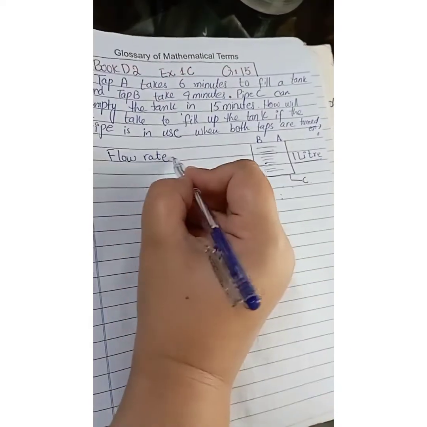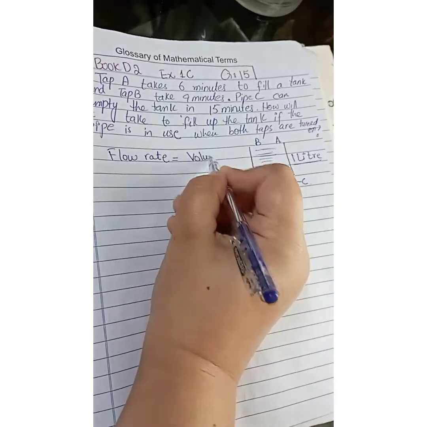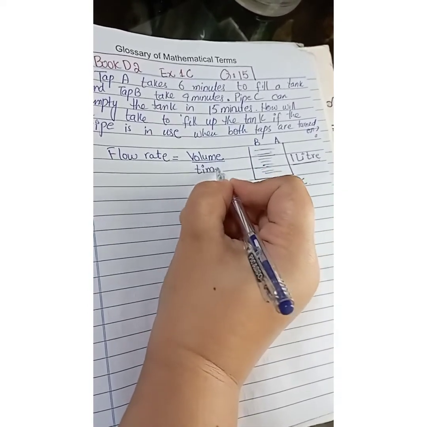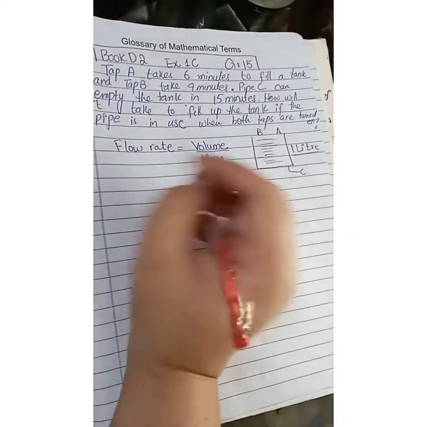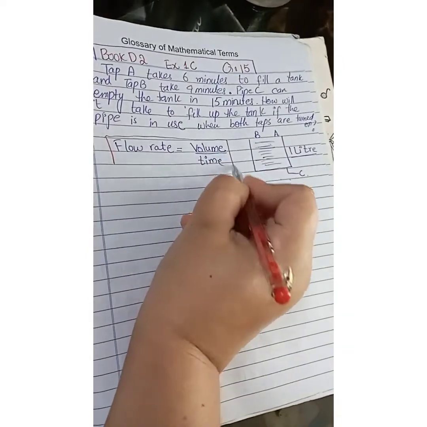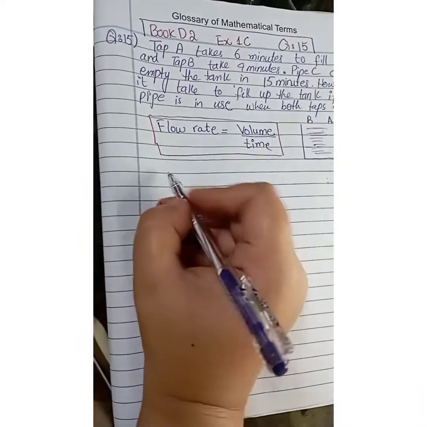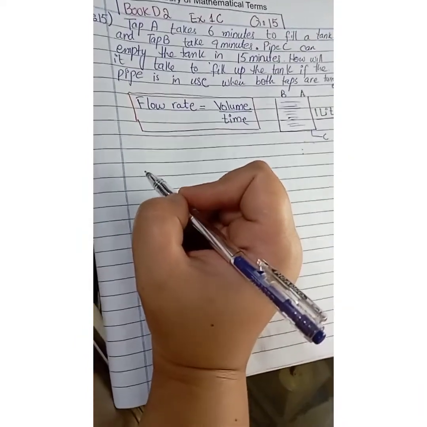So the flow rate is equal to the volume per time. This is the formula for the flow rate: total volume over total time.